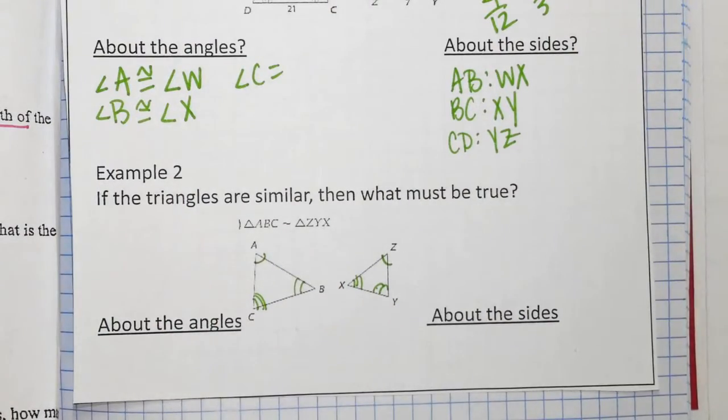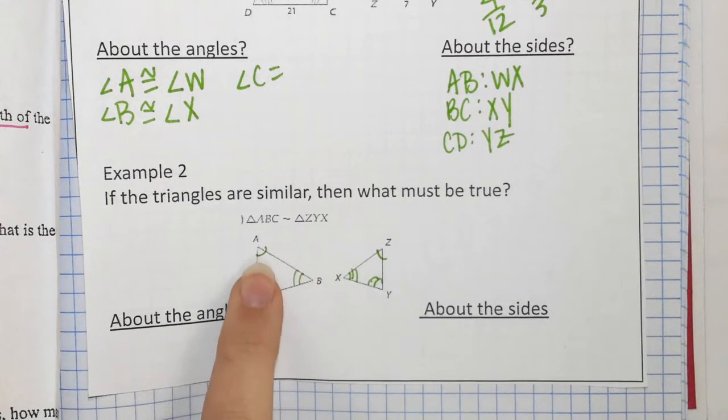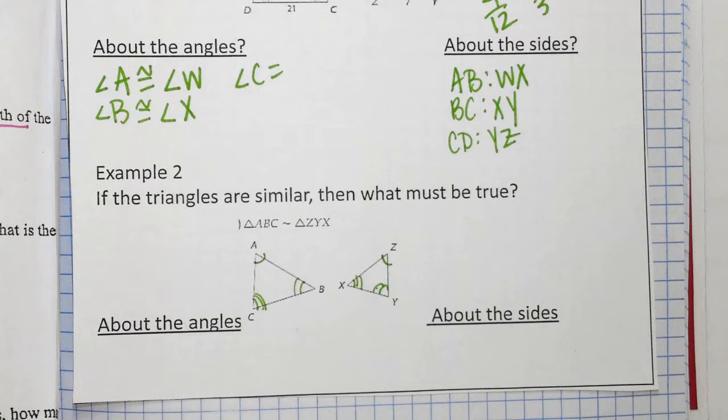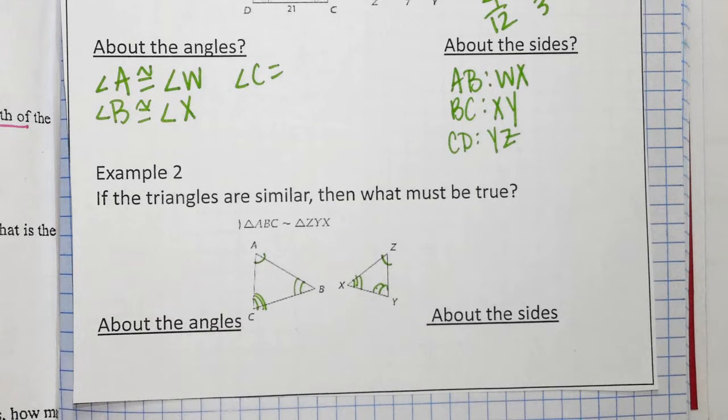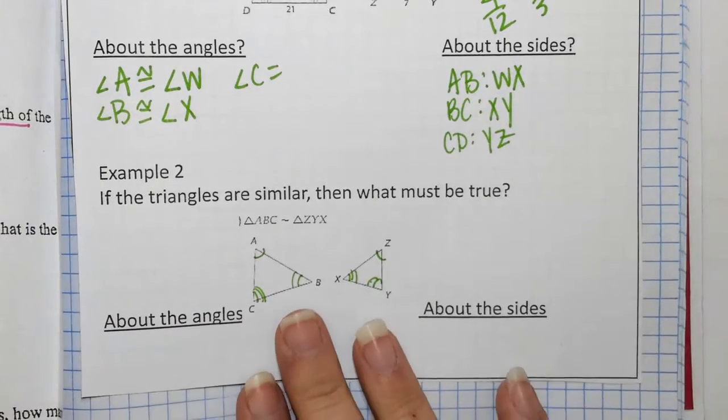Now at the bottom it said if the triangles, thank you, are similar, then what must be true? So we have that A is congruent to what angle? And B is congruent to what angle? And C is congruent to what angle? And why did we put it in this order? Because that's how they gave it to us. Good. Take a point, both of you. Woo! Any questions on this part?